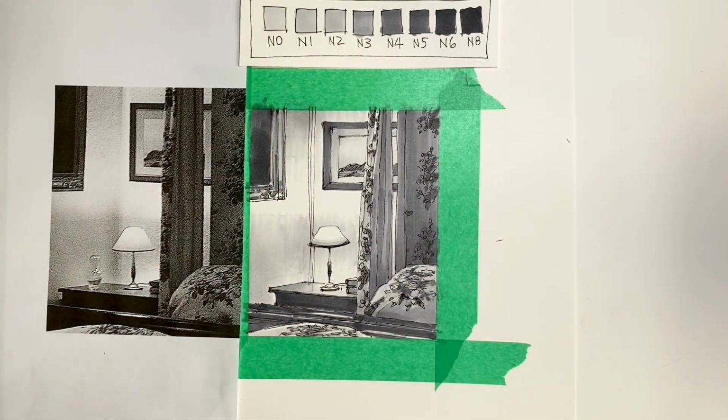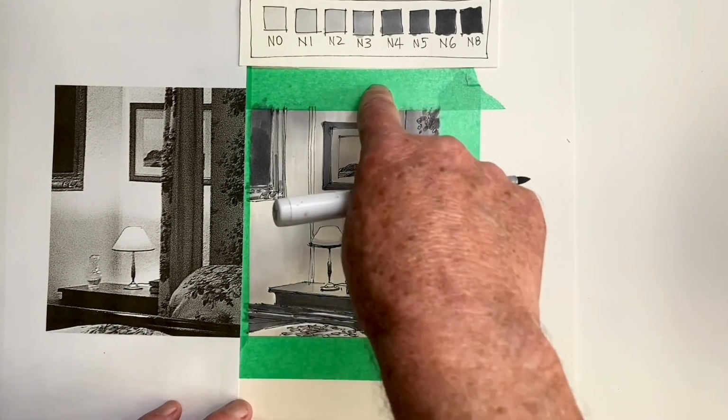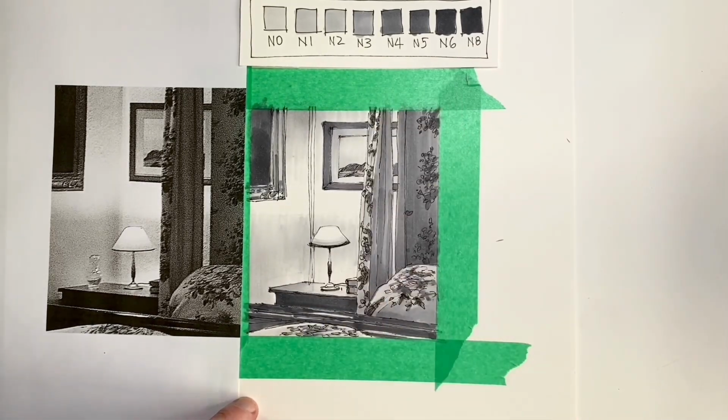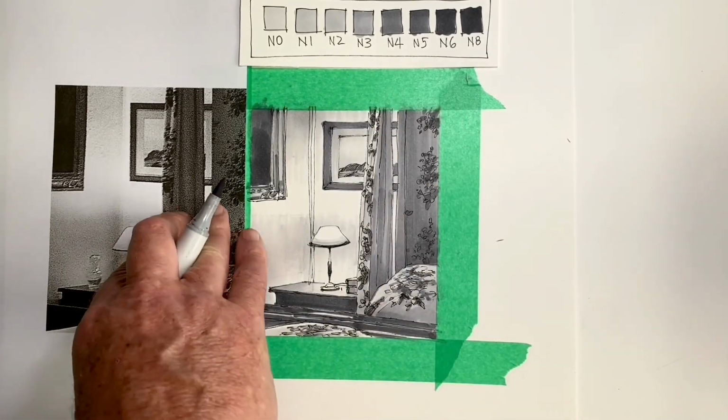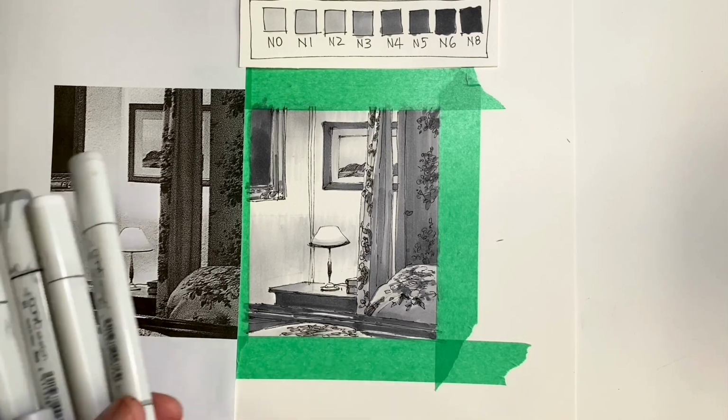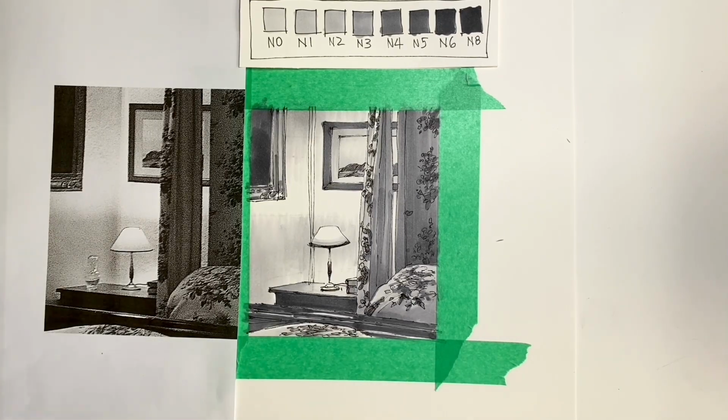Is there anything more that really needs to be done here? I'm not so sure about increasing the darkness of the shade on these hanging fabrics here. Certainly in terms of my reference photo, they're not as dark. So I think I'm going to give it a go, because that's the whole point of this, is to learn, and I may as well learn as well as you.